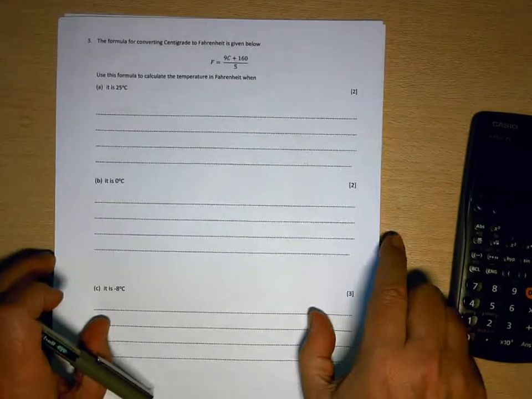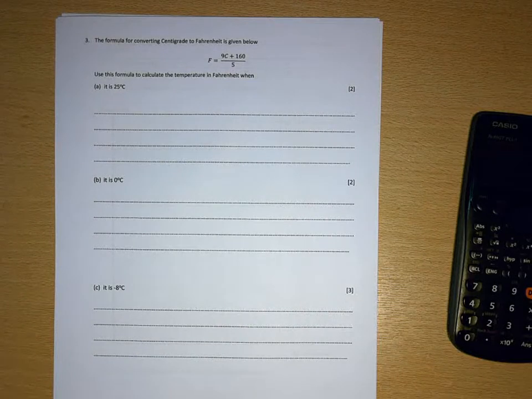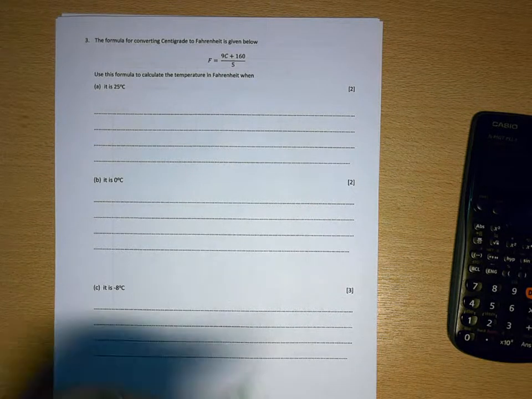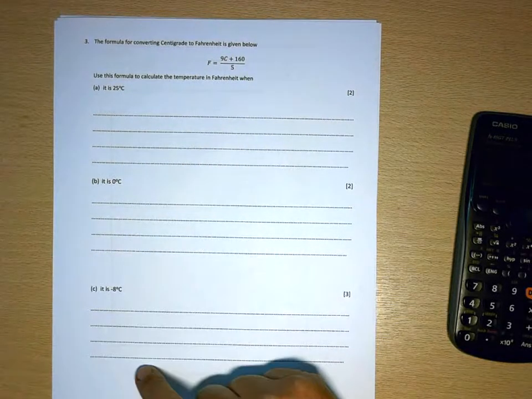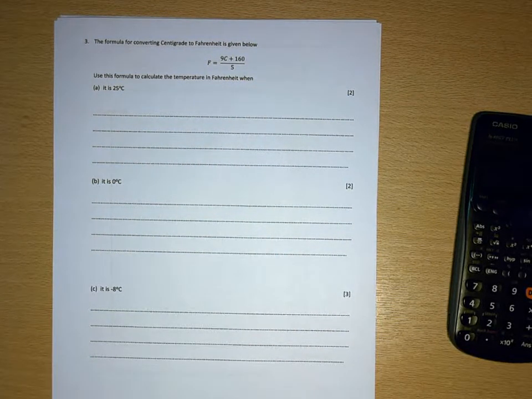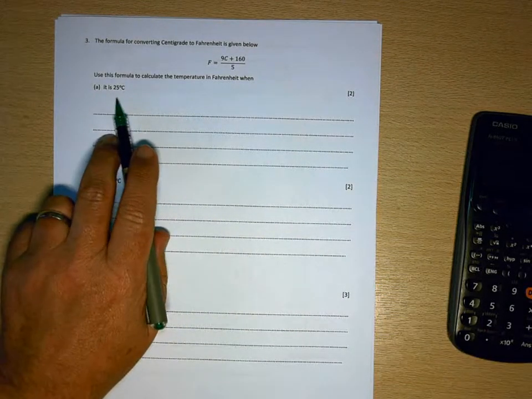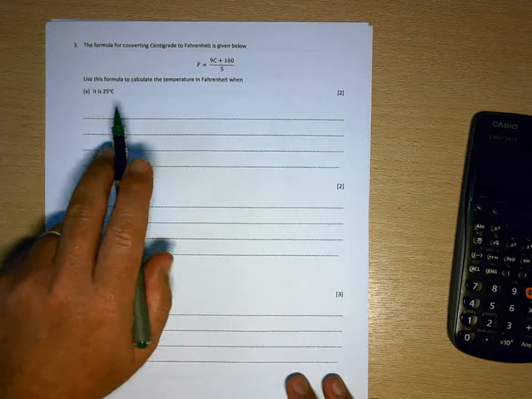Question 3. The formula for converting centigrade to Fahrenheit is given below. So F equals 9C plus 160, all divided by 5. Use this formula to calculate the temperature in Fahrenheit when it is 25 degrees C.